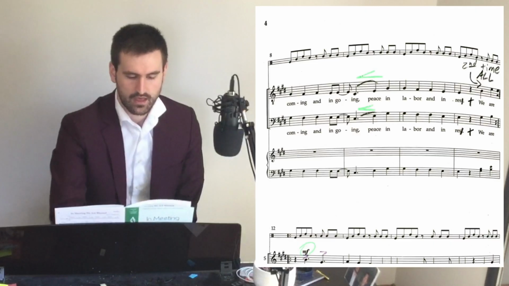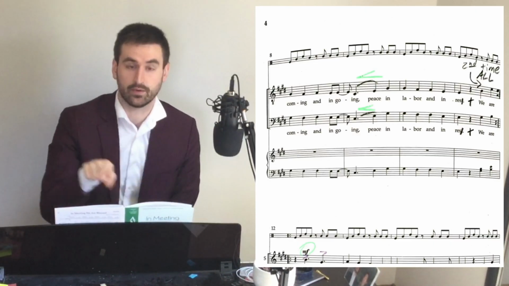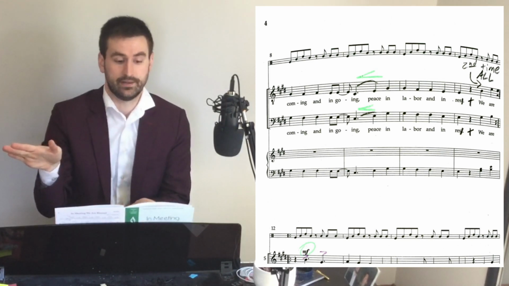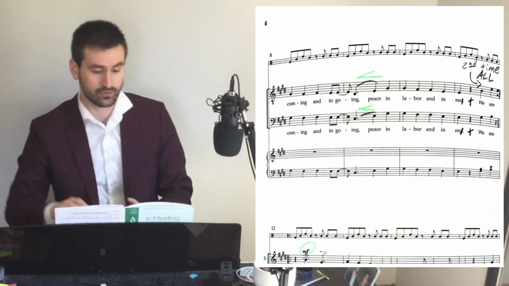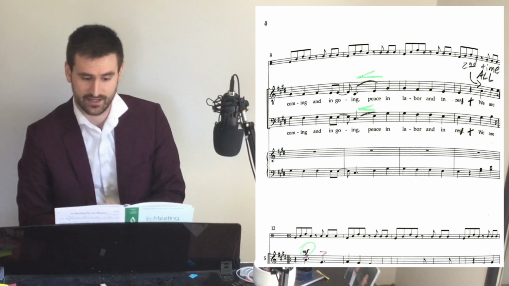Final thing, do not breathe on top of page 4 between the words going and peace. We're going to connect that, and we're going to crescendo through it. Sounds like this. Coming and in going, peace in labor and in rest. Maybe not as intense as I just did it, but it's a little low for me, so I wanted to exacerbate what I was trying to have you do.